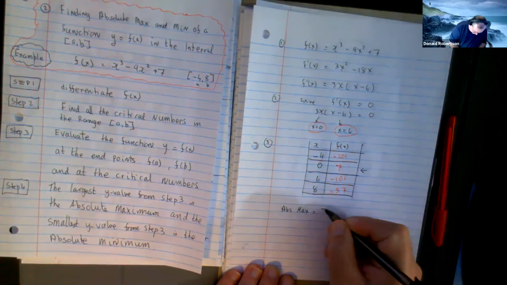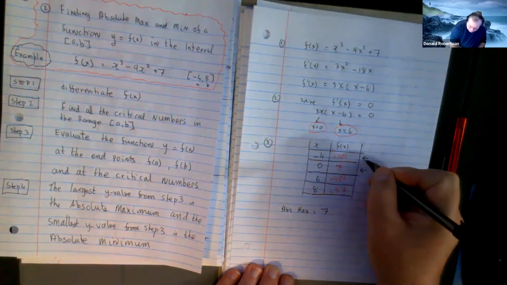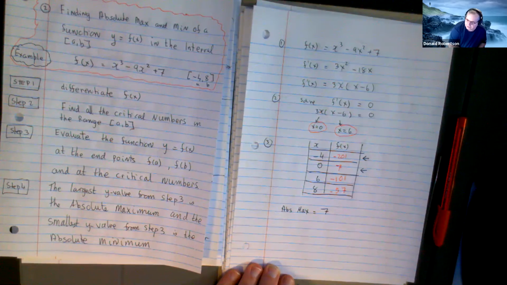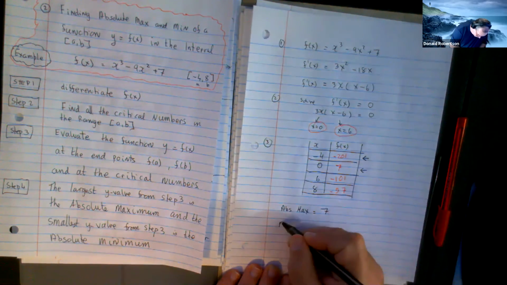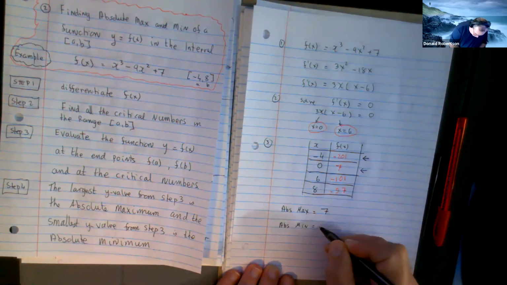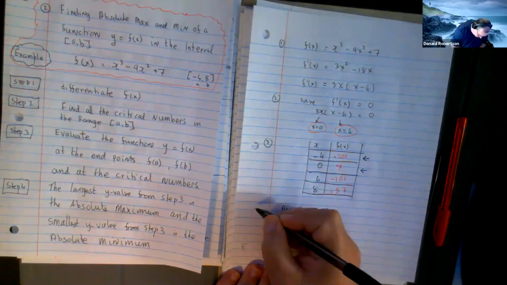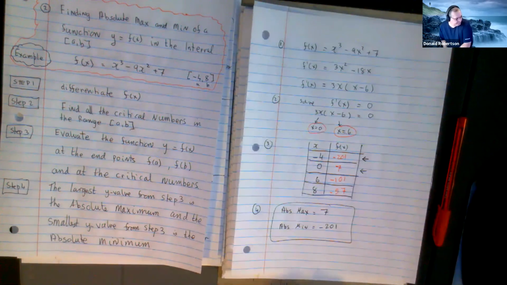So I now have the absolute max, and it's 7. And if I scan through here, would you agree that one there is the absolute minimum, right? It's the lowest one. And so the absolute minimum is -201. And that's the answer. And you are done. It's quite a clean process, isn't it? 1, 2, 3, 4.